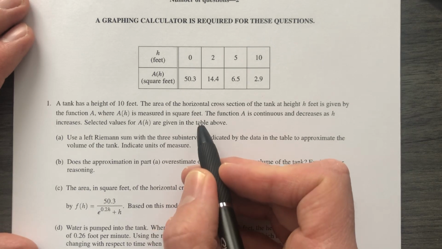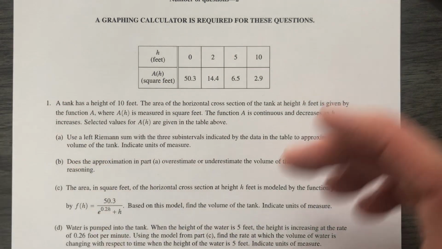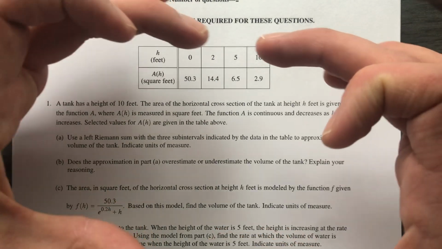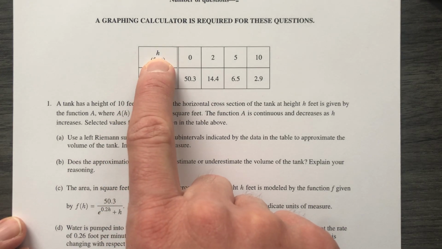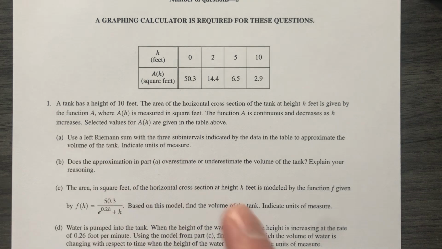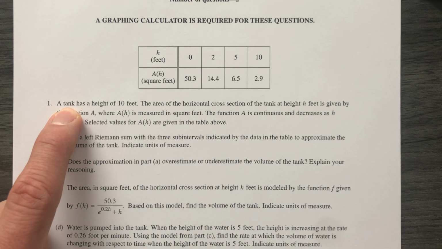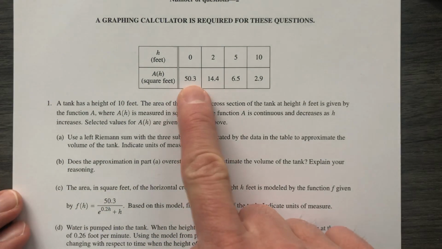Okay, so the area of the cross-section of this tank, there's a three-dimensional tank coming off of this paper, and the area of the cross-section at any given height h is given by the function A of h. Good to know. So that means that whatever shape this tank is, it's not going to have a consistent cross-sectional area as we can see.